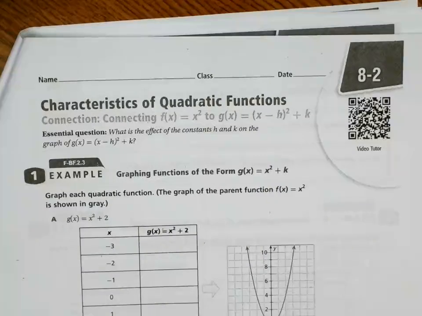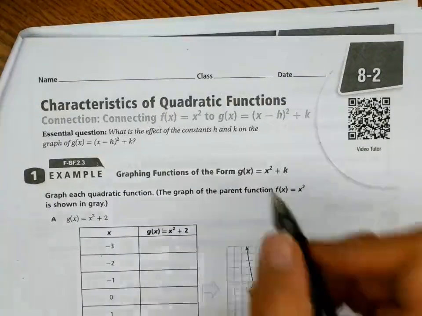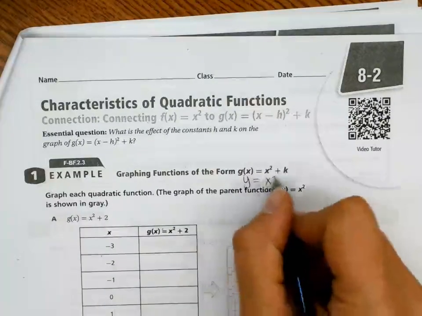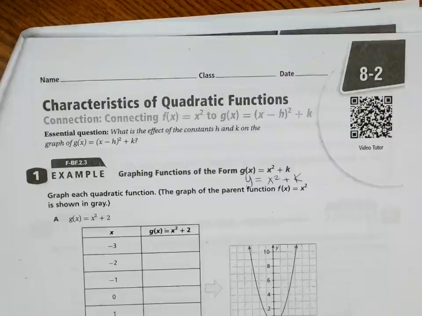Rubright. Today's lesson is 8.2, Characteristics of Quadratic Functions. Alright, so graphing functions in the form of g of x equals x squared plus k. This is the same thing as y equals x squared plus just a number. Okay? Graph each quadratic function.